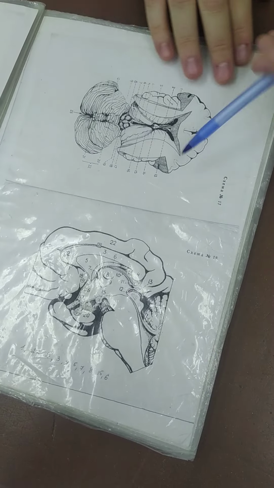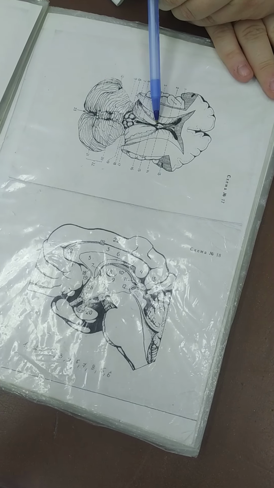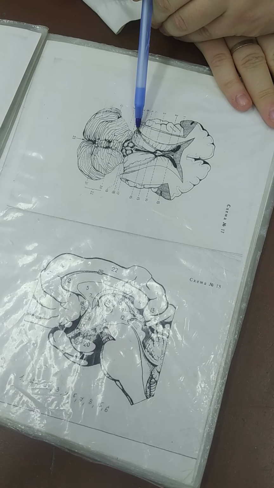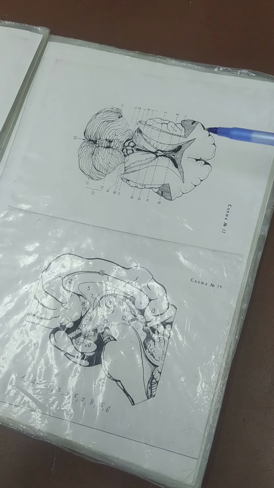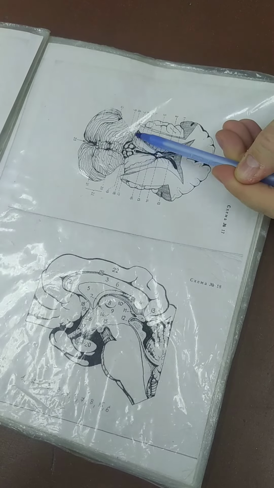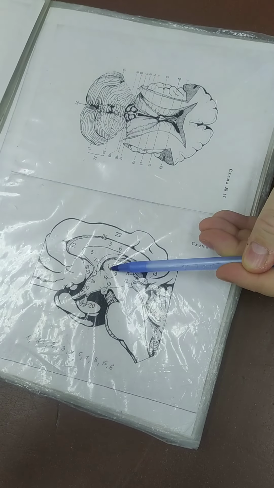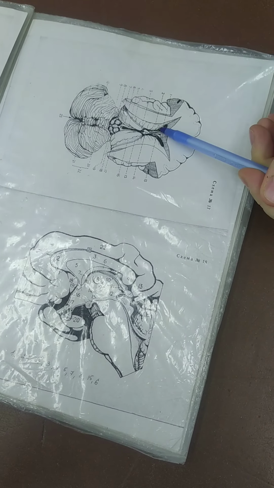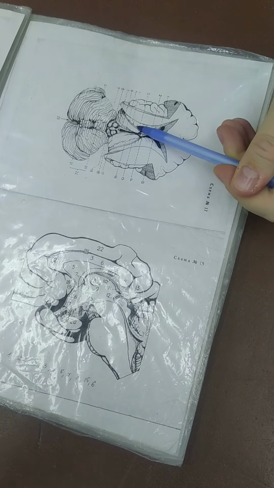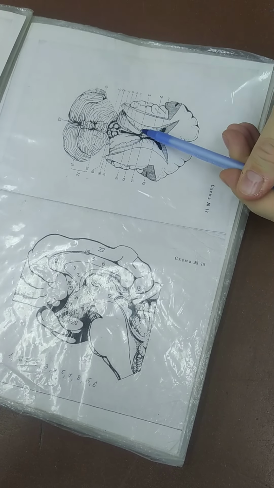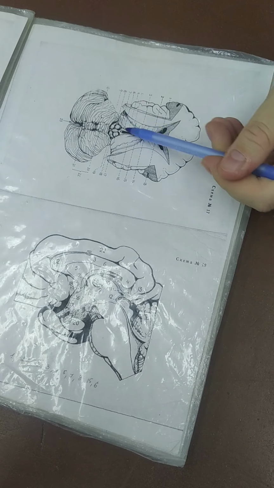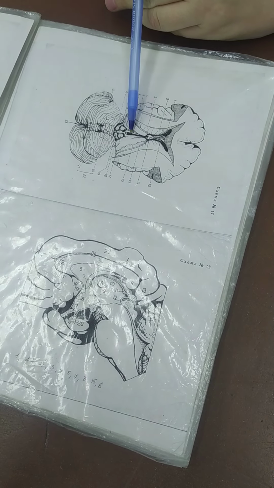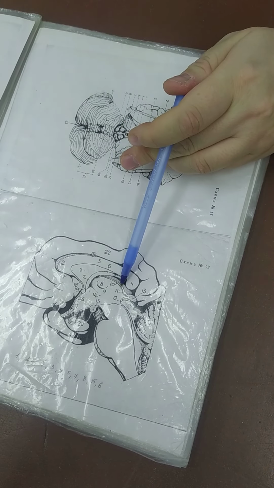The anterior part of the thalamus is slightly sharpened and forms the anterior tubercle of the thalamus. The posterior part is widened and it is called the pulvinar of the thalamus. Here we can see the superior surface of the thalamus, and here the medial surface. The superior surface is separated from the caudate nucleus by the structure called stria terminalis, and from the medial surface by the structure called stria medullaris. Here is stria medullaris.